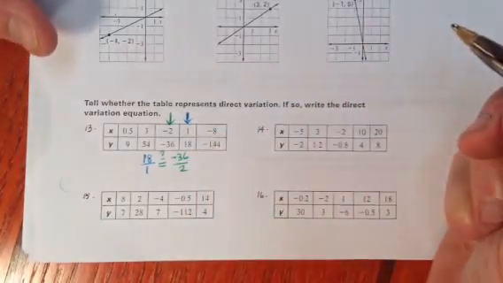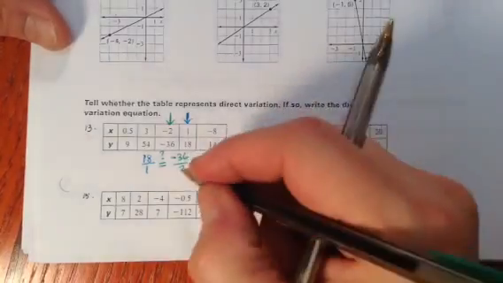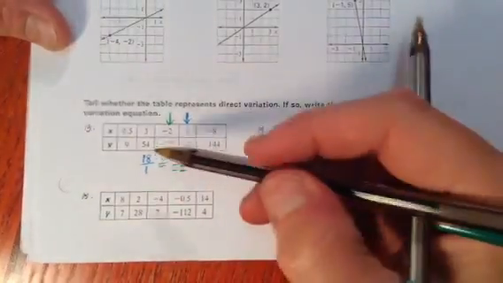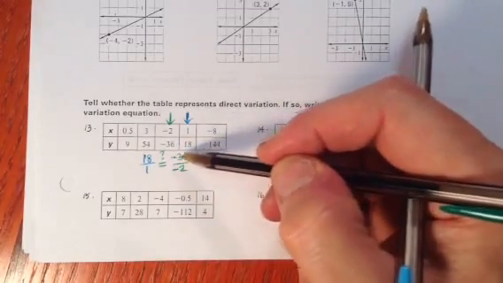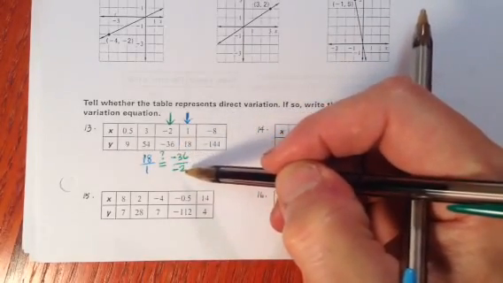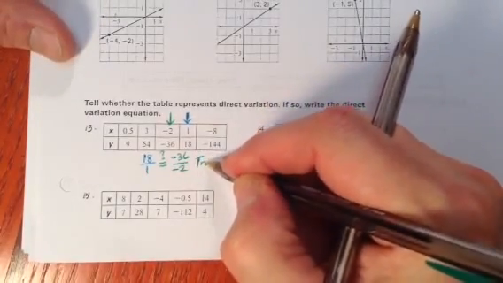Are they proportional? Okay, well, that's a negative 2, sorry. So what is 18 divided by 1? Well, that's obviously 18. What's negative 36 divided by negative 2? That's also 18. So this is true.